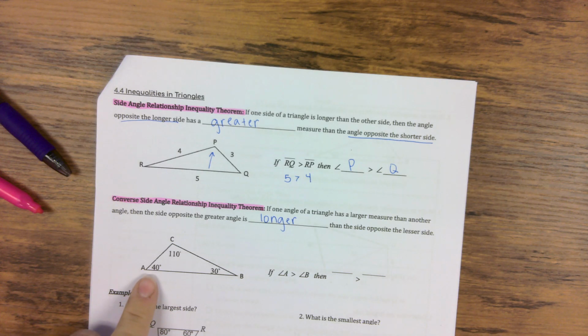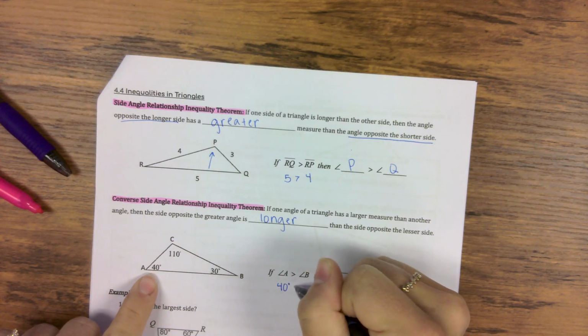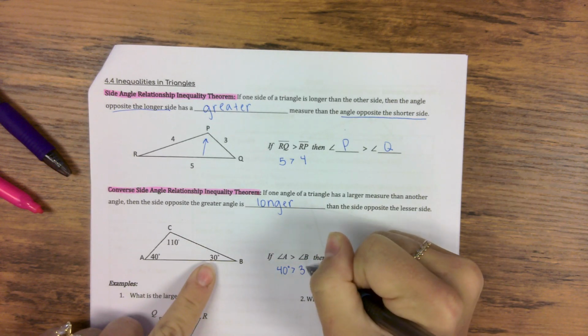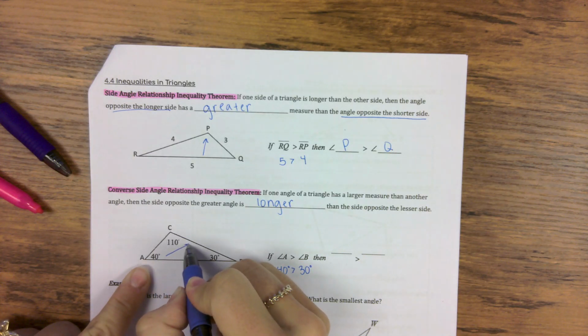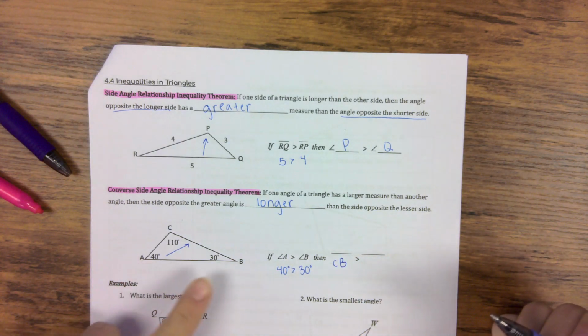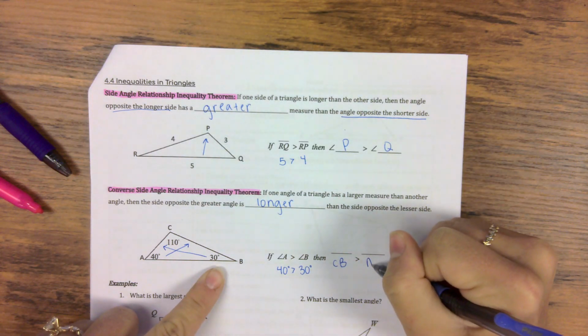So in this triangle, if angle A is 40 degrees, which is greater than angle B, which is 30 degrees, then the side opposite from angle A, which is CB, will be greater than the side across from angle B, which is AC.